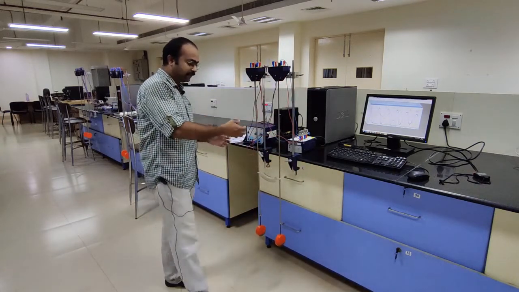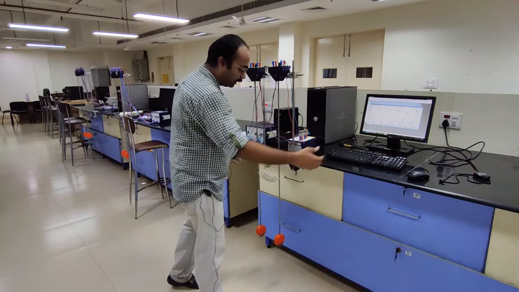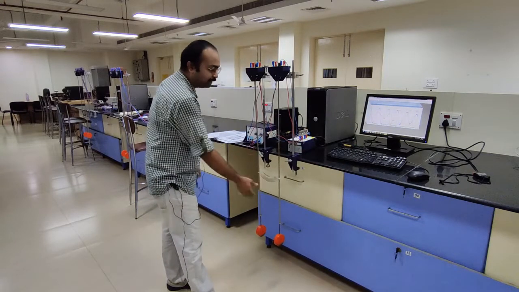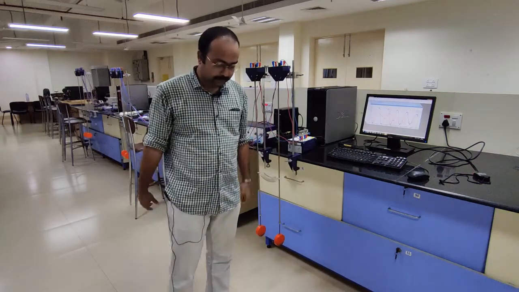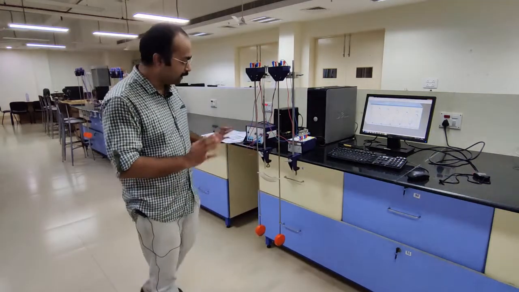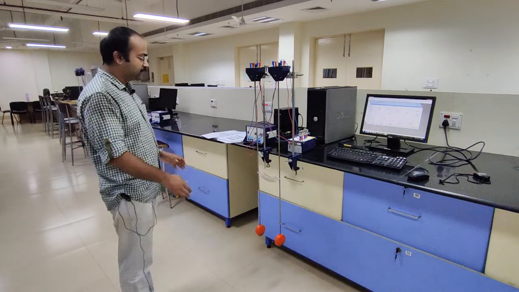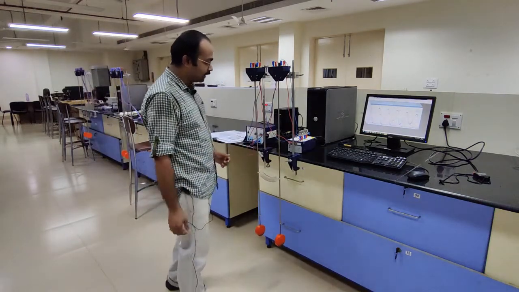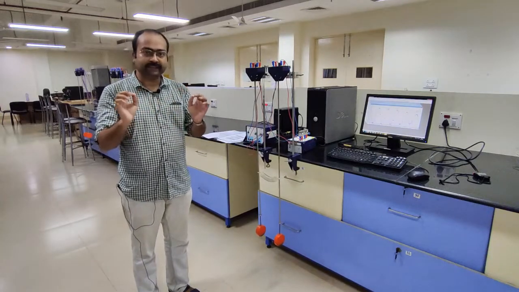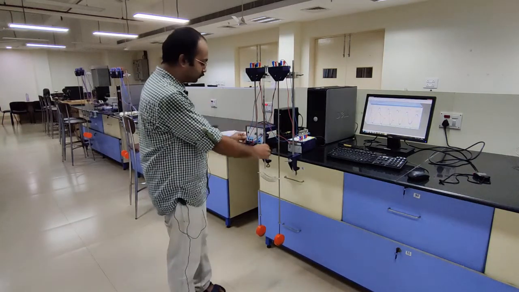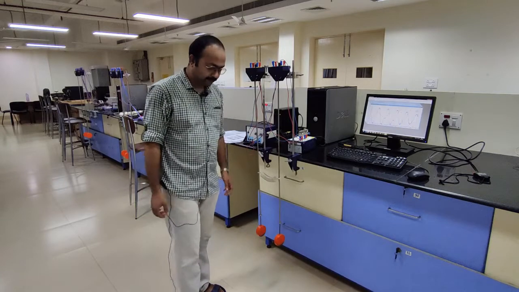So you can basically create chains of such pendulums with connected springs, and they will essentially oscillate in various kinds of ways. So here in this experiment we just have two pendulums, and we will see that there are essentially two different frequencies with which this whole system can oscillate.